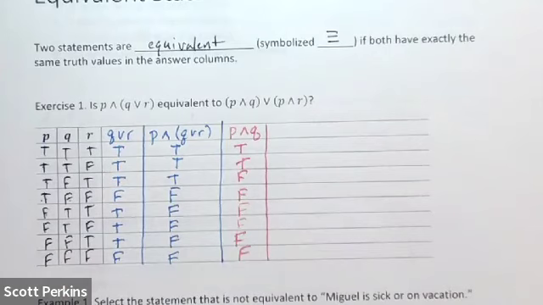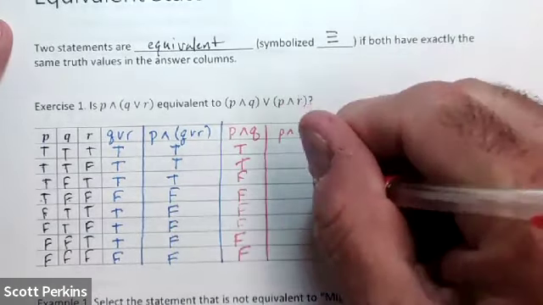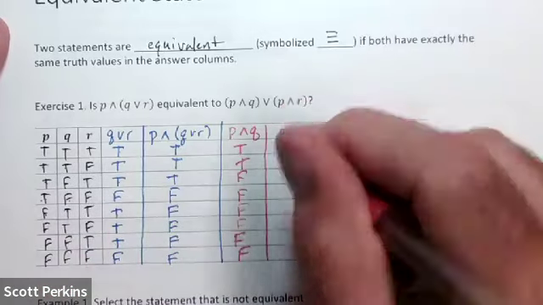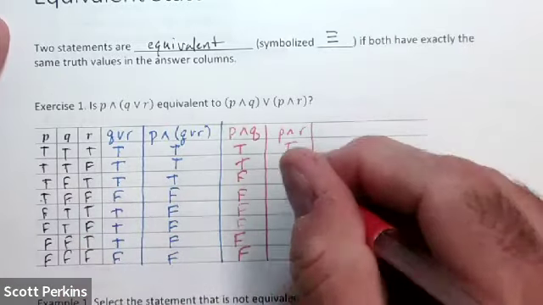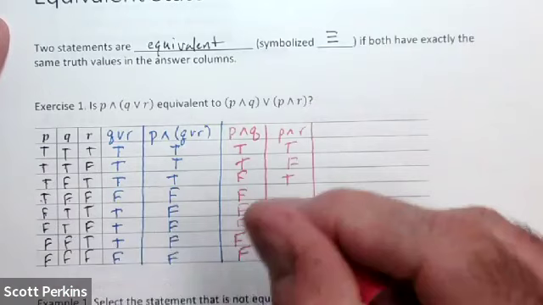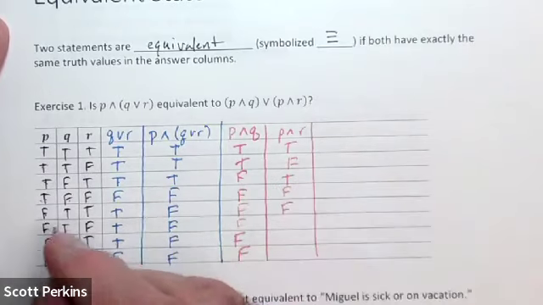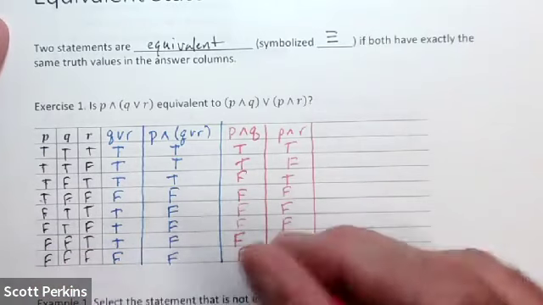Now I'm going to do the same thing for P and R. So P and R, I've got true and true, true and false, true and true, true and false, false and true, false and false, false and true, false and false.